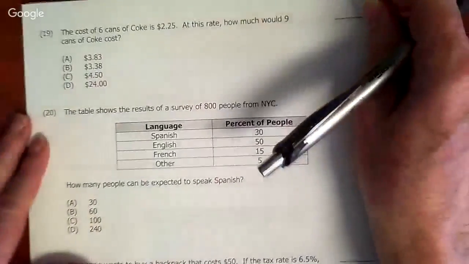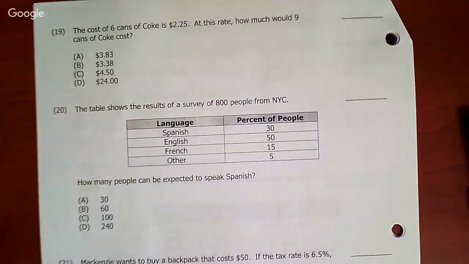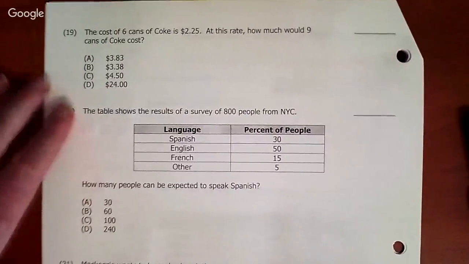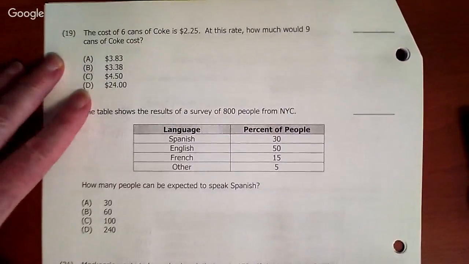Okay, the next question. This one I can do in 2 different ways. It really depends on how you do this. I do it with proportions, but it really depends on you.